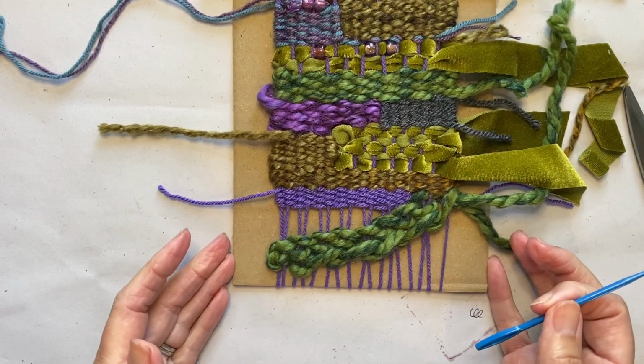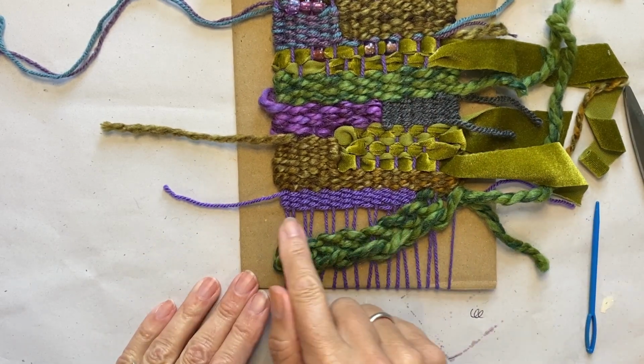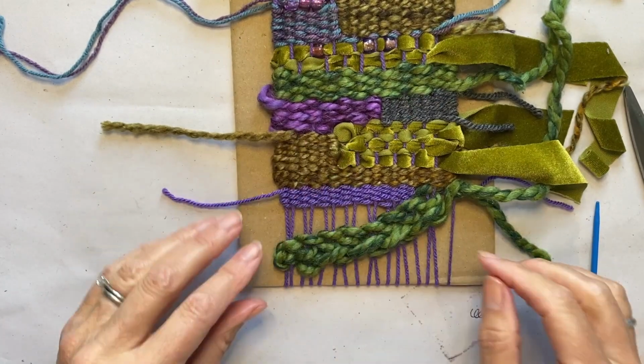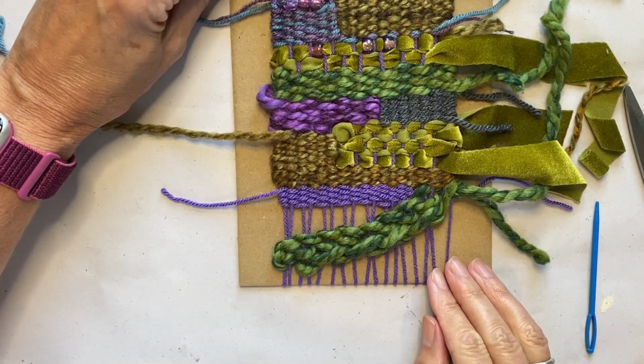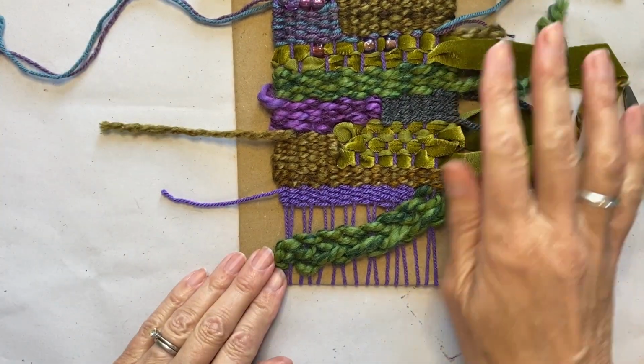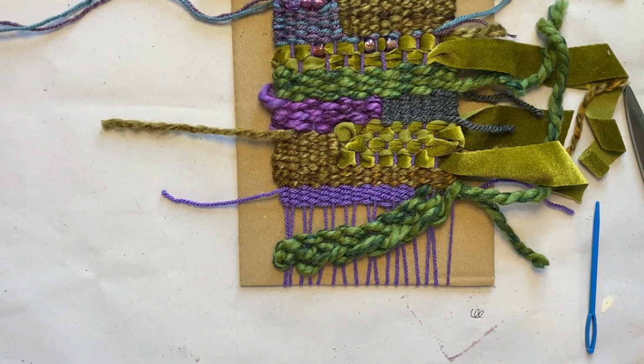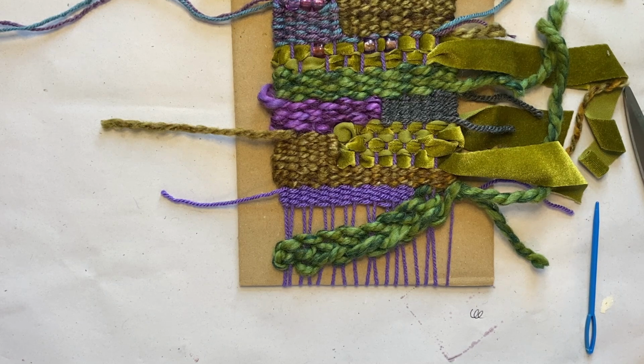Right, I'm going to leave that. And I will do something like this, like I've done here, filling in these gaps for another time. But we're going to move on to the final bit, which is how we can start to put narrative and storytelling into our work.